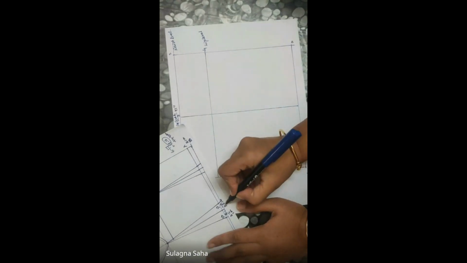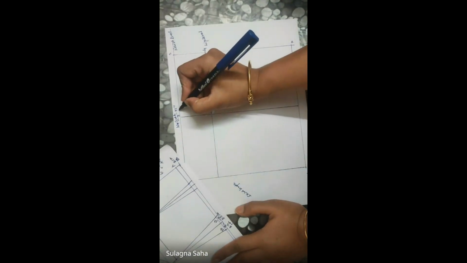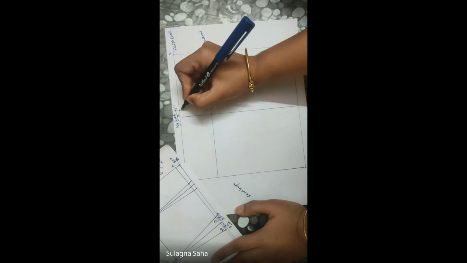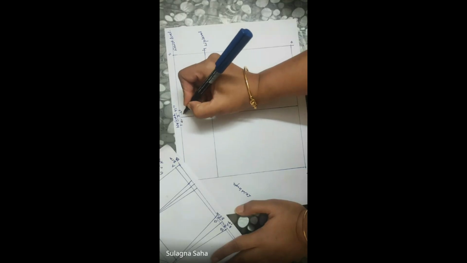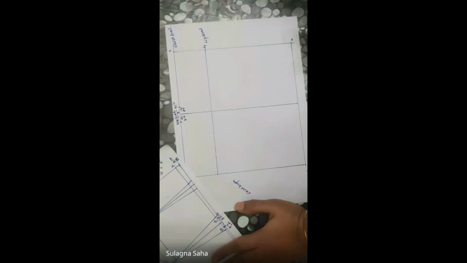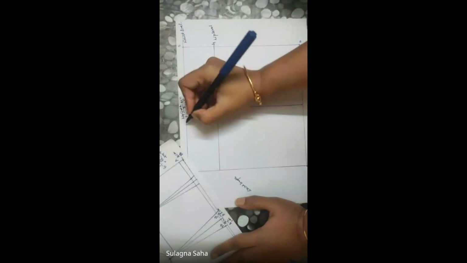We went by 3.5 centimeters. Here also we are going to go inside by 3.5 centimeters. So again, we are getting 2 points which are 3.5 centimeters away on both sides. So let's mark this 5 and 6.